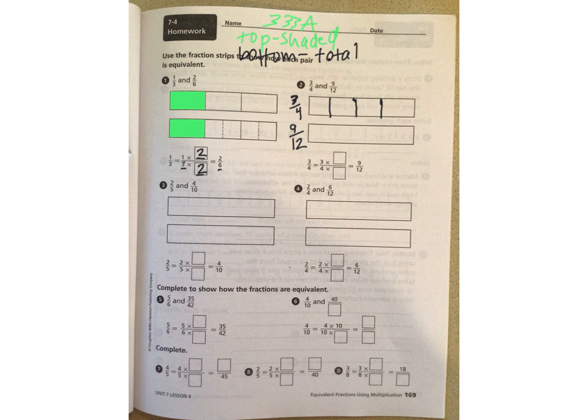Okay, now I need to shade 3 out of 4 parts. I'm going to shade 3 out of 4 parts. So I'm going to go 1, 2, 3. And that one is done.